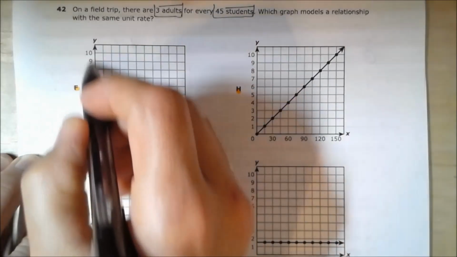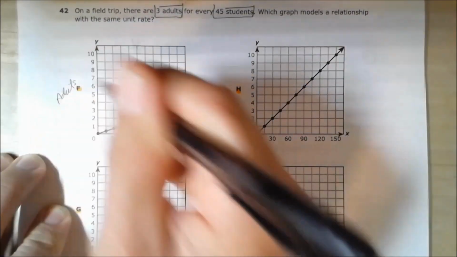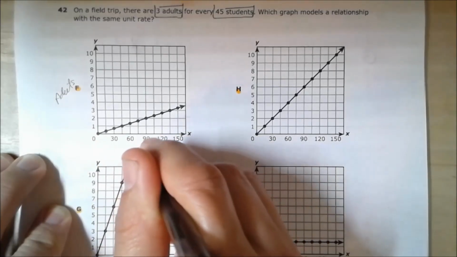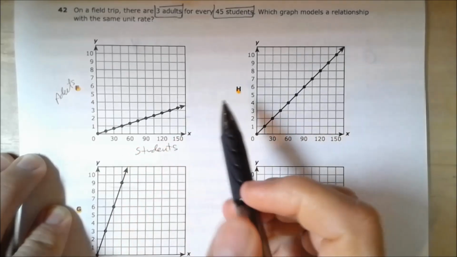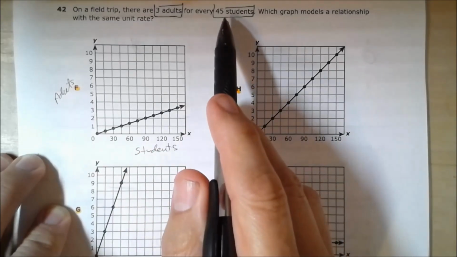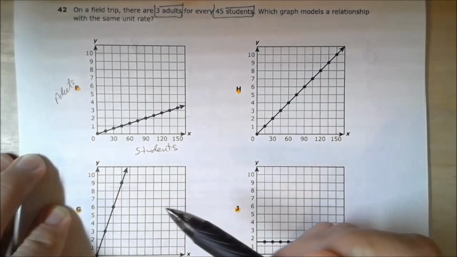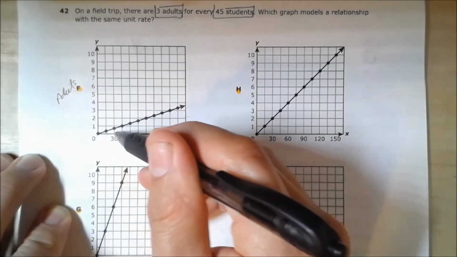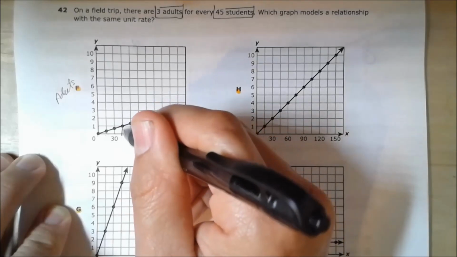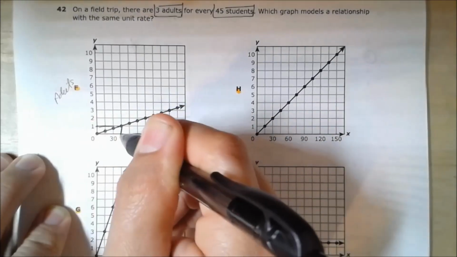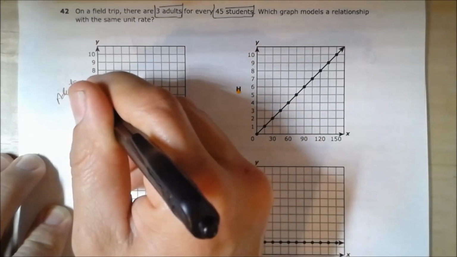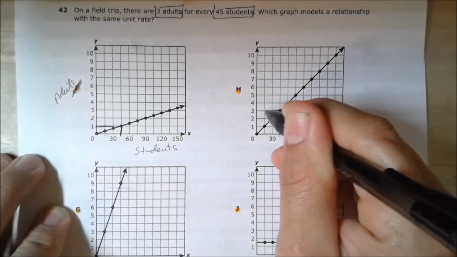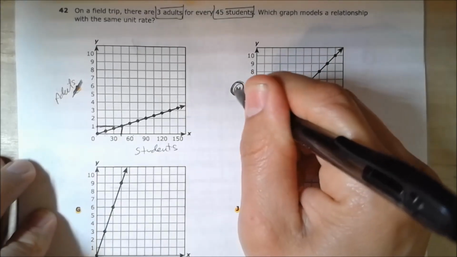So that tells me that this y-axis must be the adults, and the axis on the x will be the students. Now, all we're going to do is try to find where our x value is 45 and our y value is 3, and we found the right graph. So let's see, these look like they count by 15s. We have 0, 15, 30, 45, 60. So here's 45, and it goes to 1. So this is a ratio of 45 students to 1 adult. So it can't be F because we're supposed to have 3 adults. Here we have 45 students to 3 adults. So the correct answer is H.